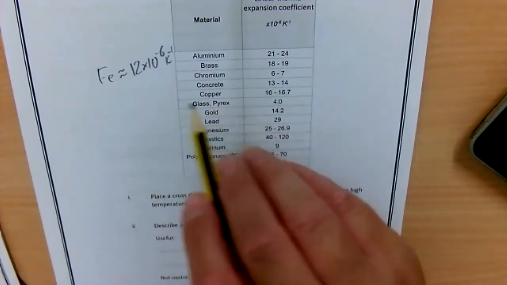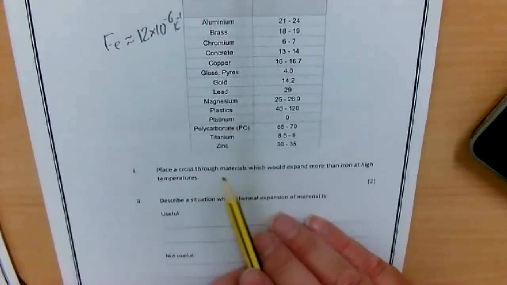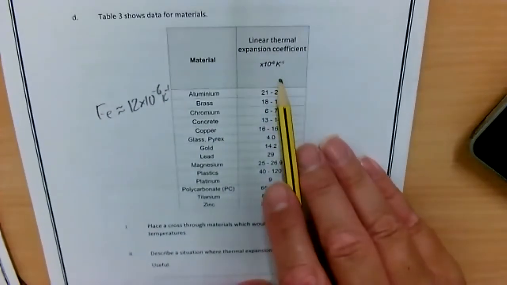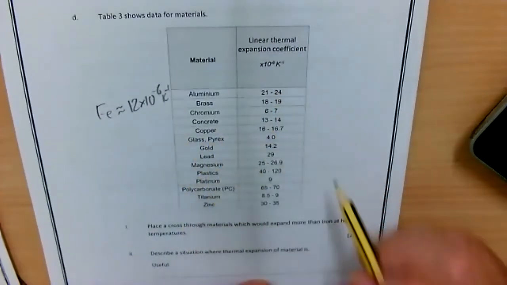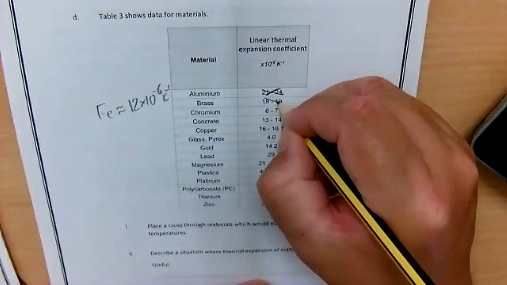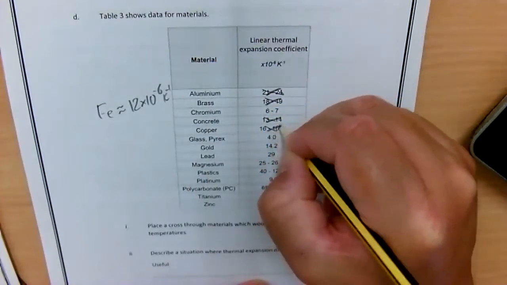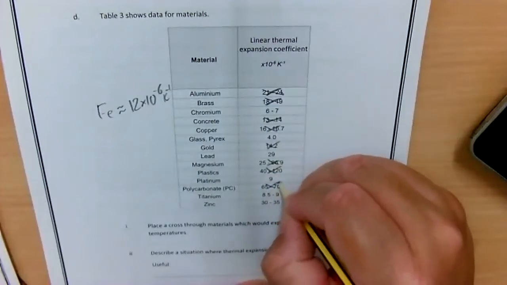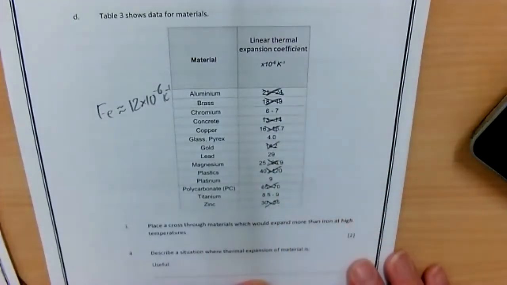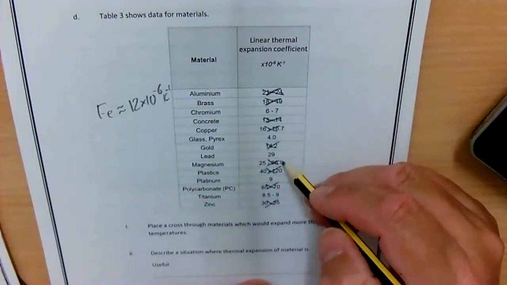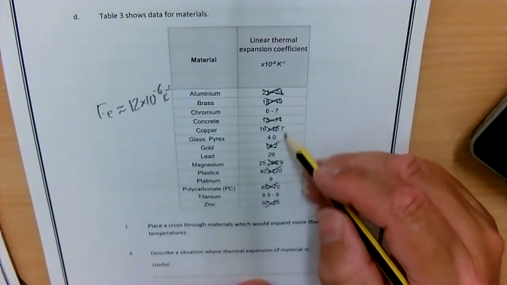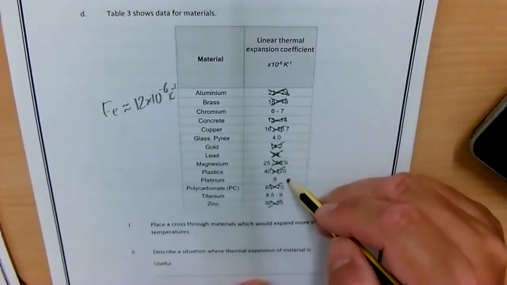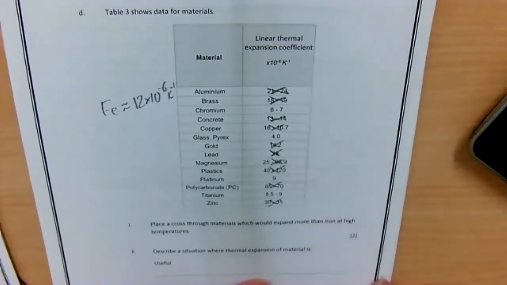It's the same number. So it says, place a cross through materials which would expand more than iron at high temperatures. So we're looking for values which are higher than 12. And that's all you're doing. It's very, very easy. Job done. It's as easy as that. All those values are higher than 12. So we're just left with chrome, glass, lead, or not lead, platinum, and titanium, okay?